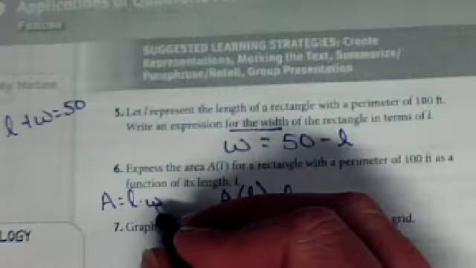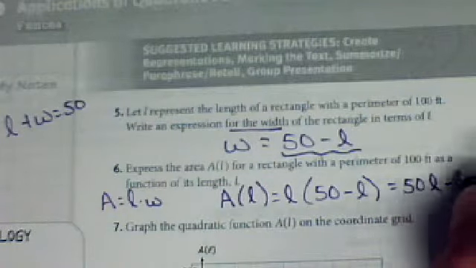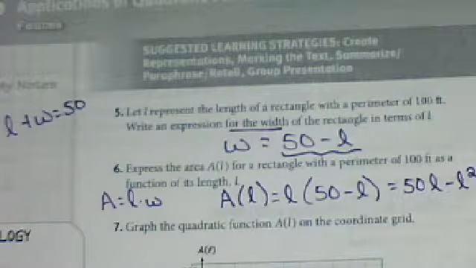Well, we're fine with the first part, L, but how could we rewrite W where we don't have a W? Well, this is an expression that means W. It's 50 minus L. And another way we could even write that is to distribute and get 50L minus L squared.